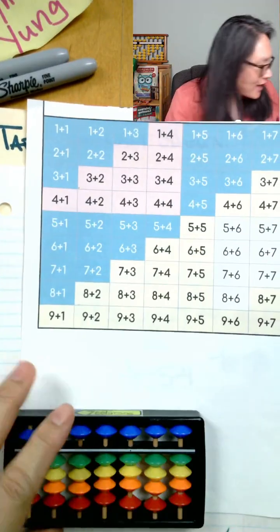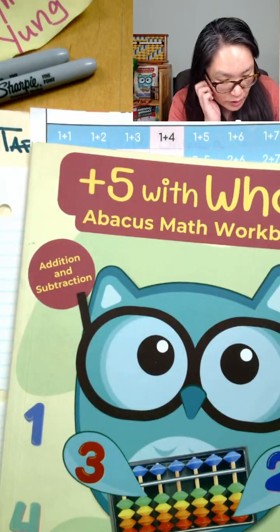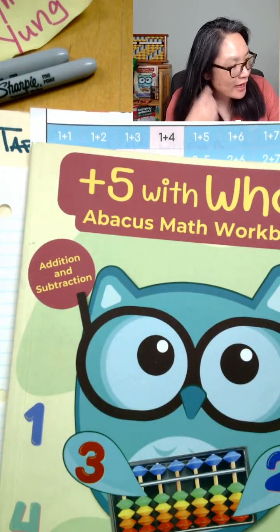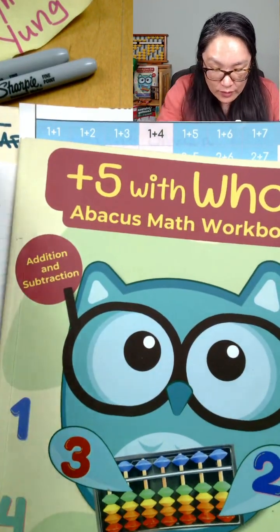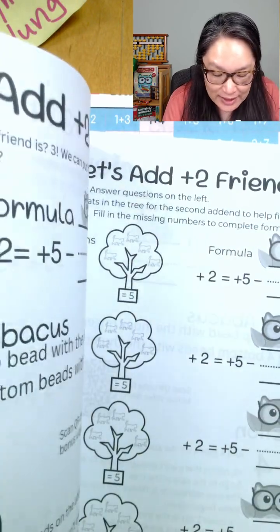So there was that, and then there was the +5. Oh, so let me continue on with this. This book is the book after the preschool book. Now the reason why I had this one was I made it so then the kids would understand why we would be making a 5. Because I do realize that making a 5 is a little bit of a different concept.